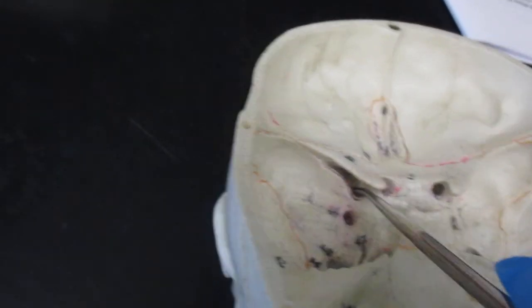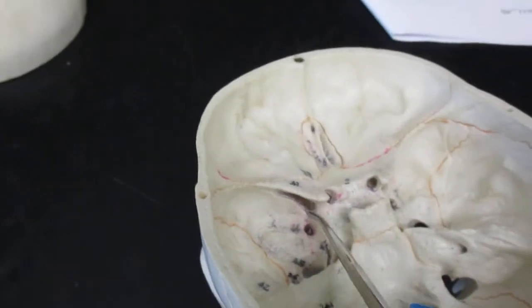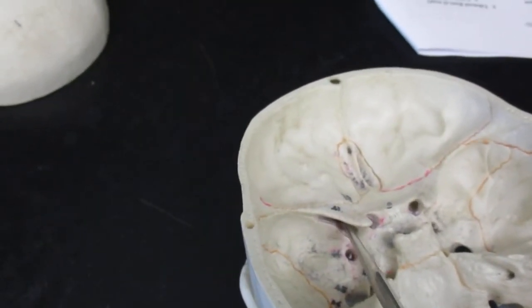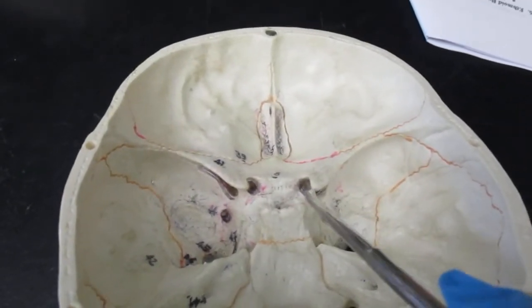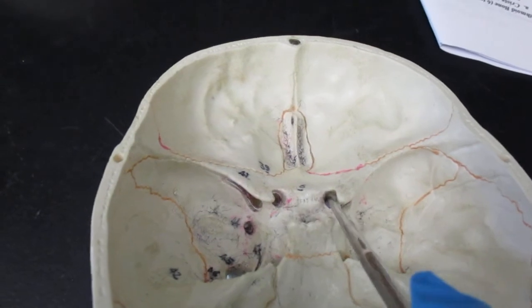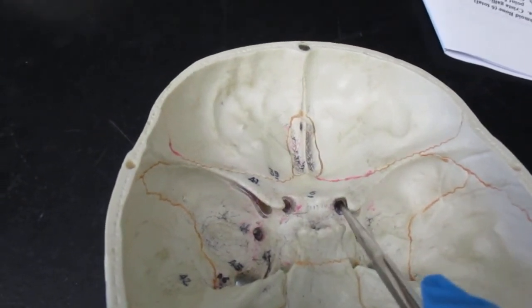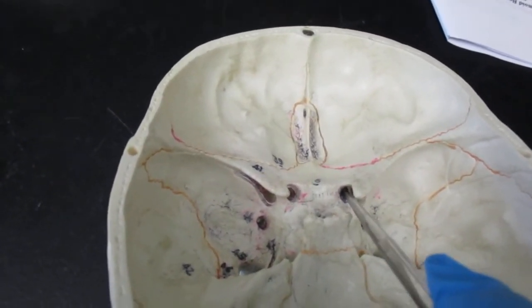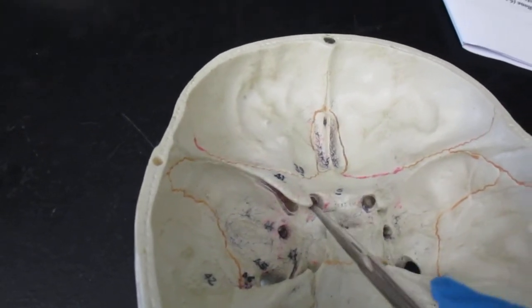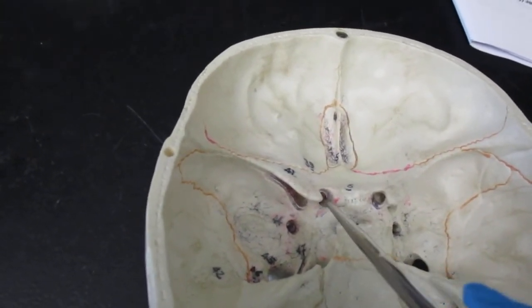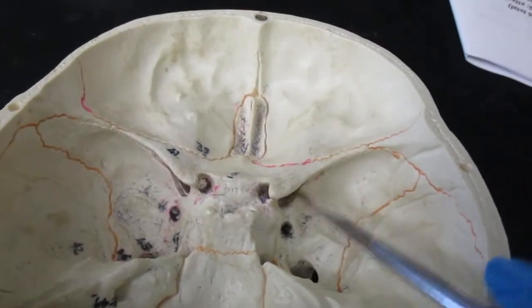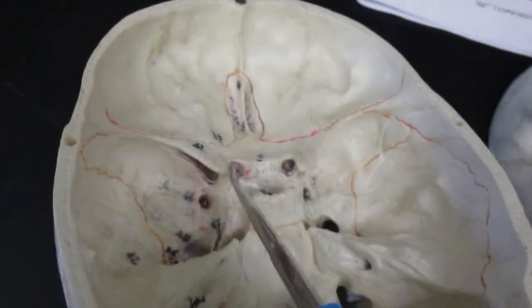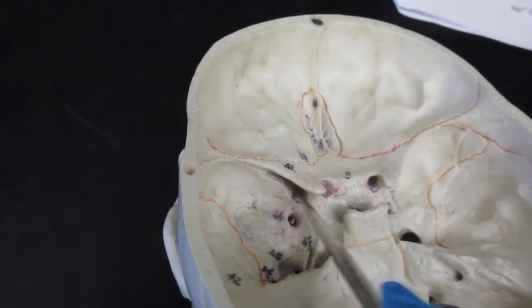We see the superior orbital fissure right here. And we can see the optic canal or foramen here and here where the optic nerves go through. And then these little slits here, superior orbital fissure.